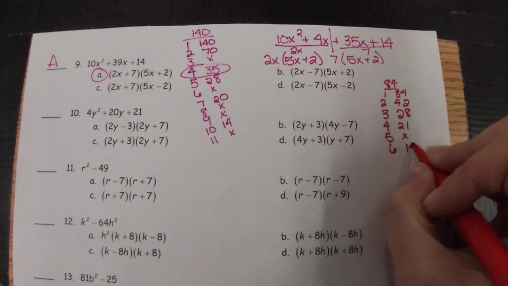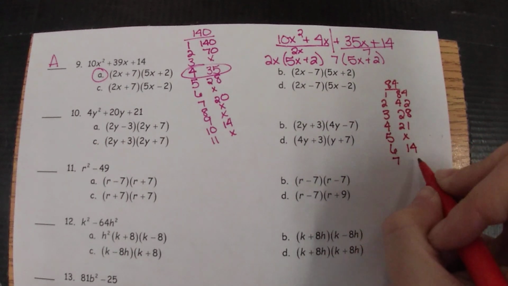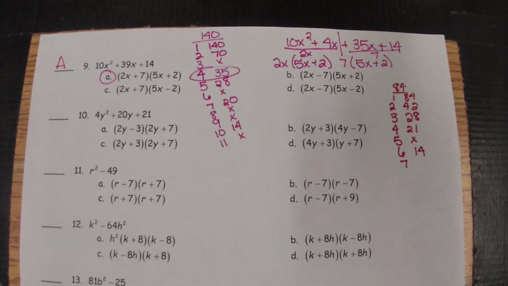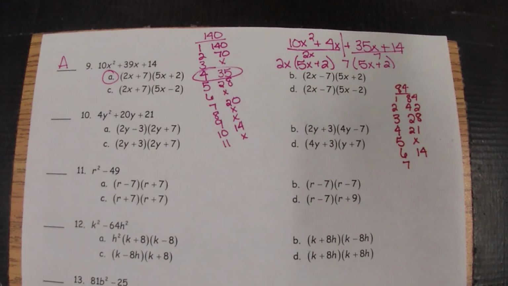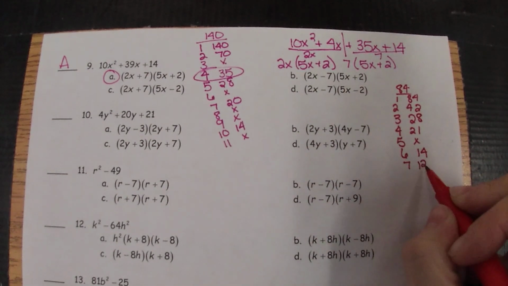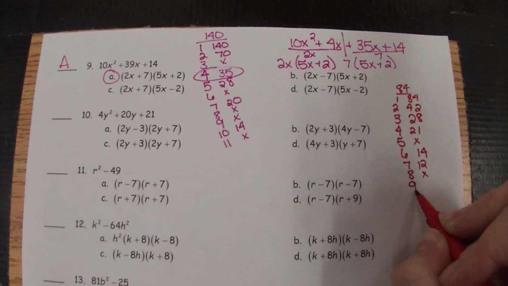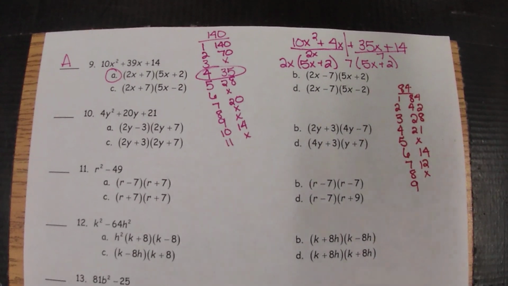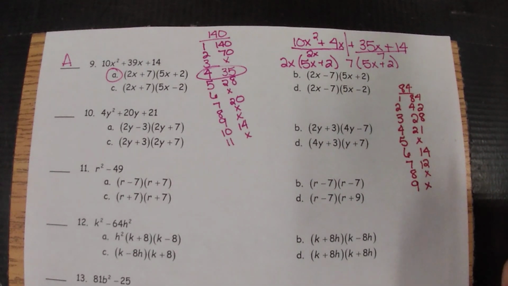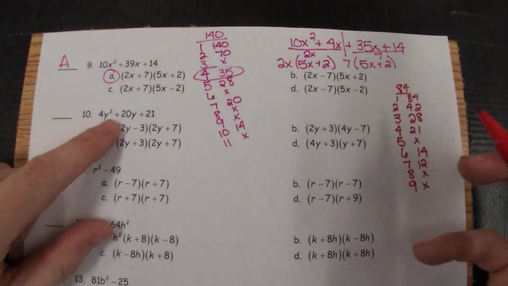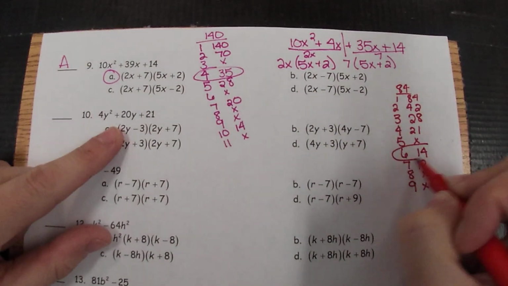6 and 14. 7 and 12. 8 and nothing. 9 and nothing. 10 and nothing. 11 and nothing. So this is our list. We need 20. So 6 and 14.